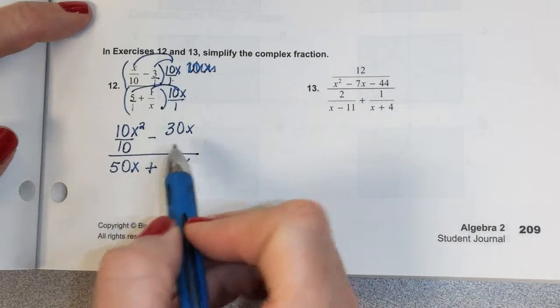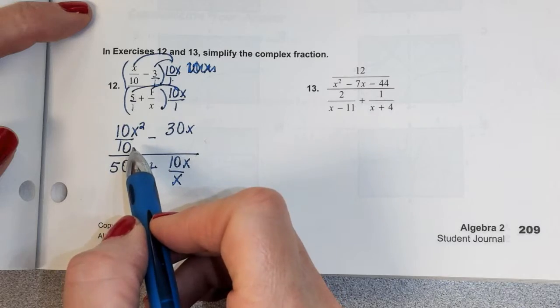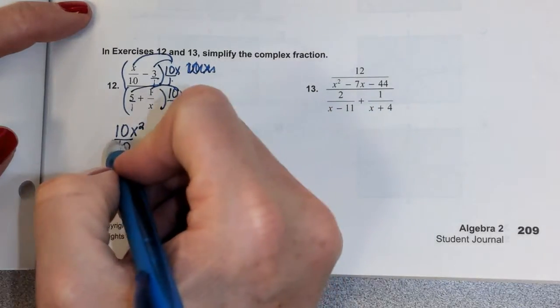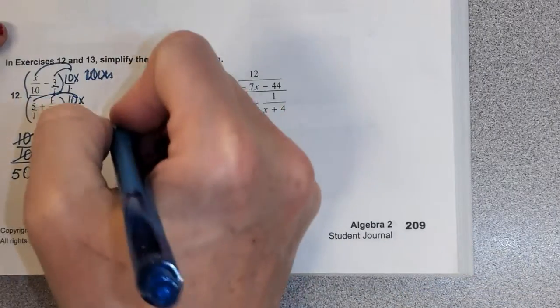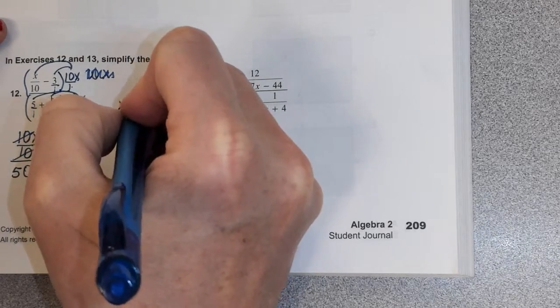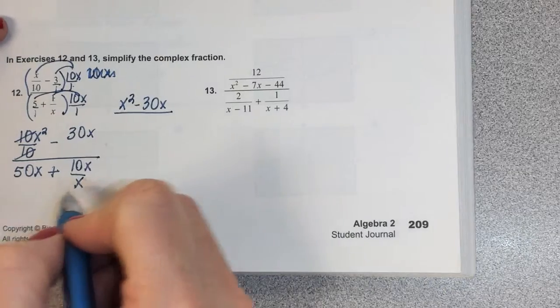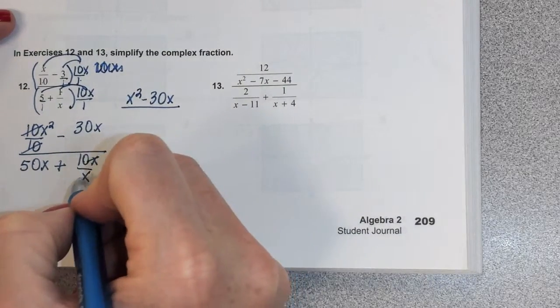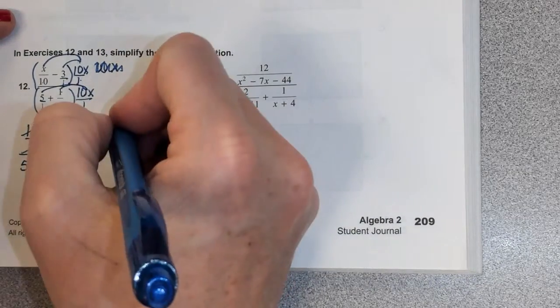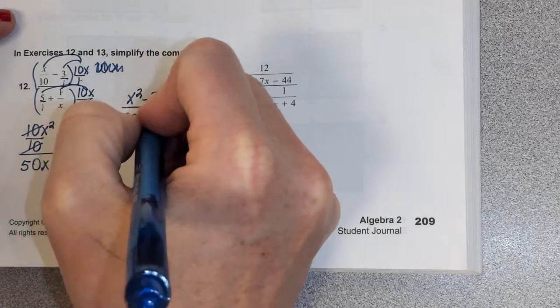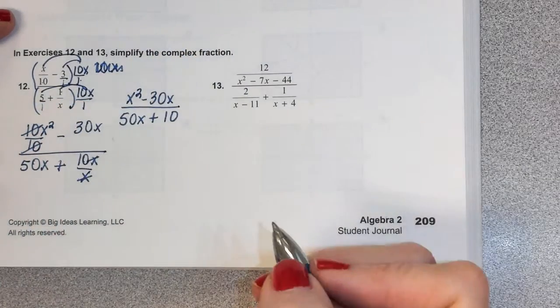If we've done this correctly, then we should be able to simplify it quickly, and we can. The 10s cancel, and we're just going to have x squared minus 30x on the numerator. On the denominator, the x's here cancel, and we just have 50x plus 10.